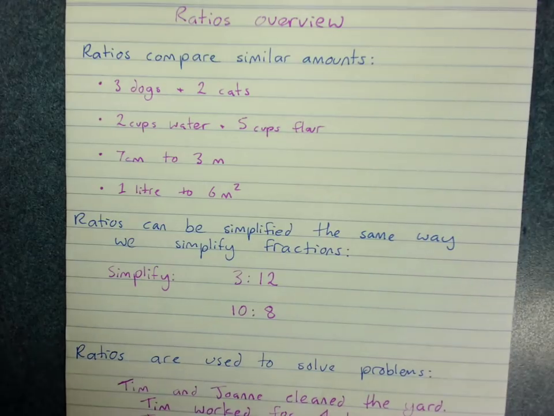Ratios overview. We'll go through all this in more detail. This is just to let us know what we're doing with ratios for the next little while.